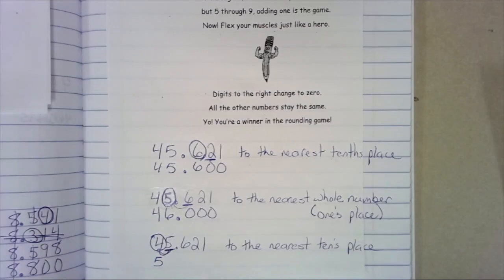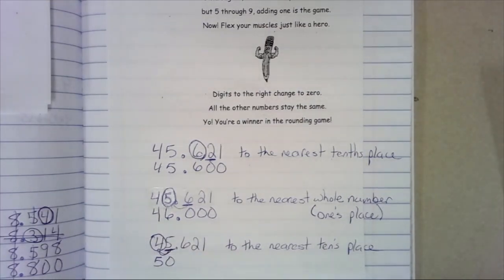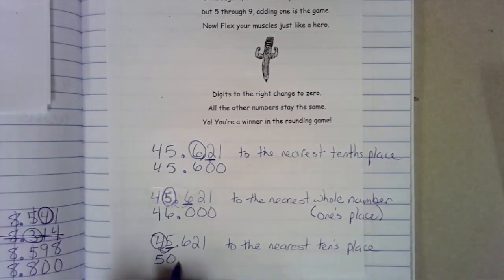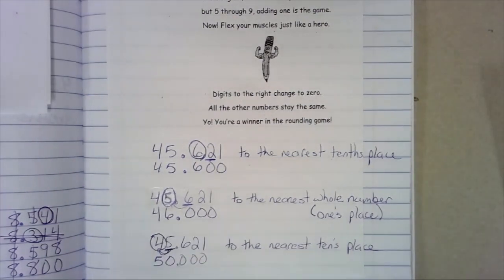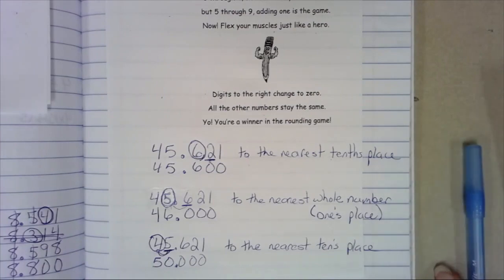Flex your muscles just like a hero. Digits to the right change to 0. All the other numbers stay the same. So you could put just 50, or you could put 50.000. Either one would be acceptable because we know that zeros after the decimal place do not change the value of the digit. They just change how the digit's read.